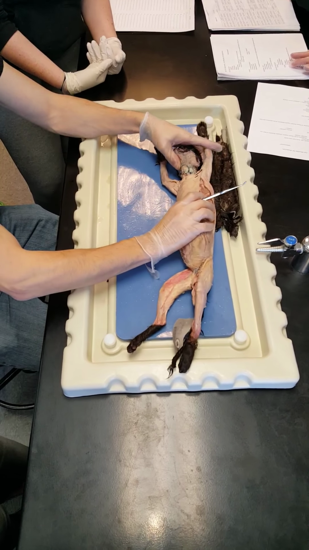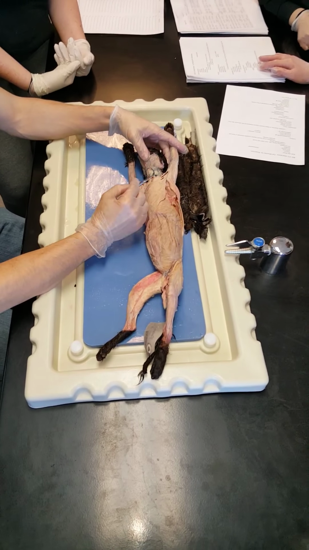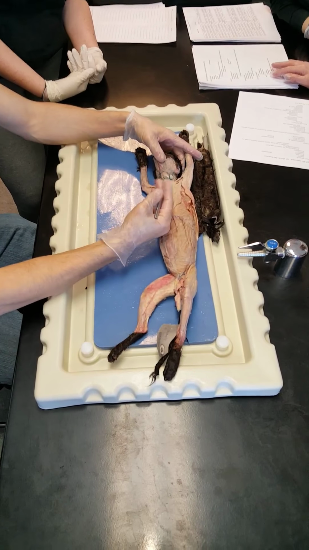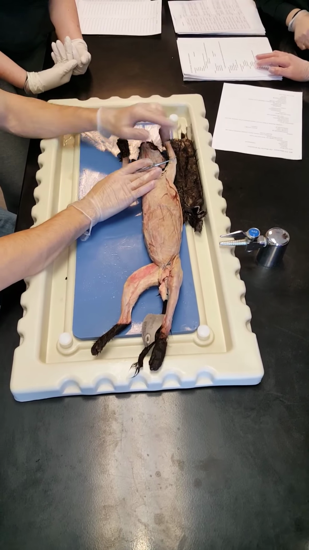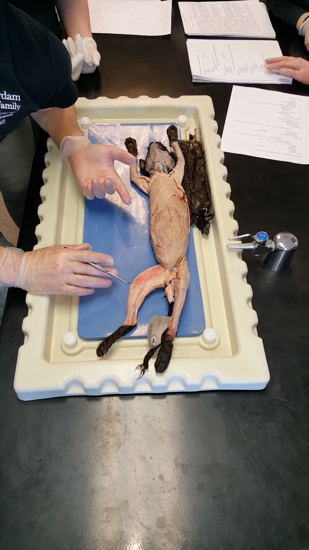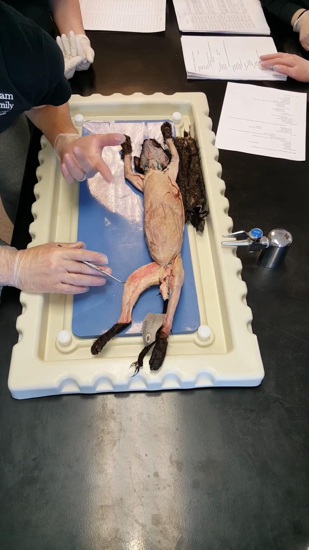Good. Muscle running at an angle from the sternum to the mastoid process. Underneath that jugular is the sternomastoid. Sternomastoid. Good. Good on the neck. Click. A couple slides. Go to the chest. Keep going.